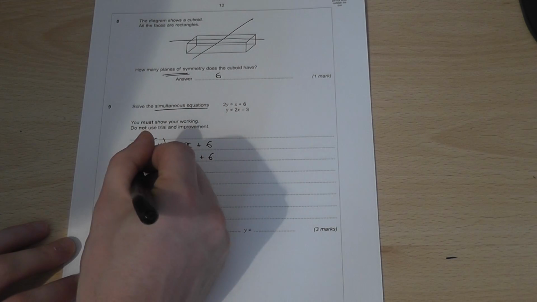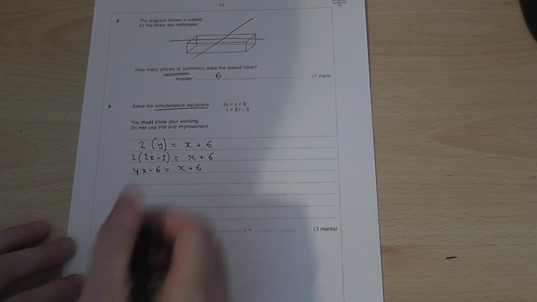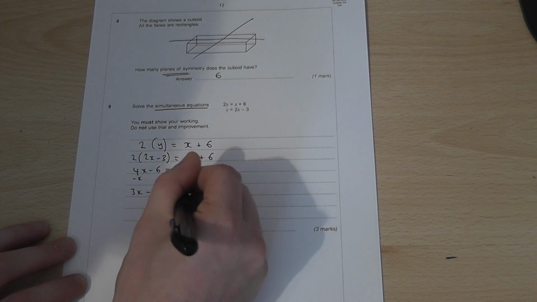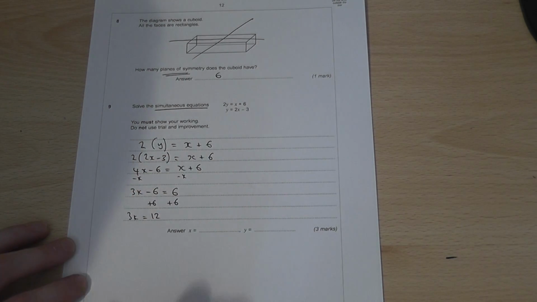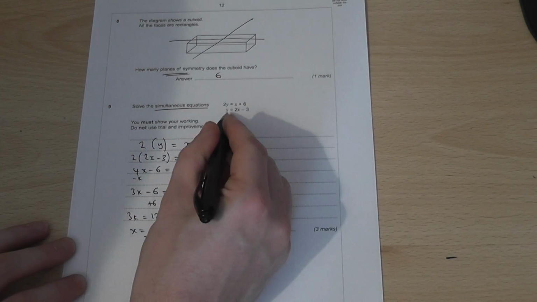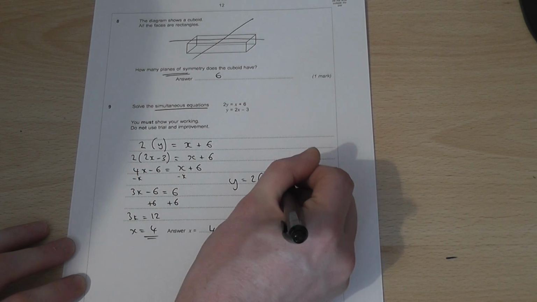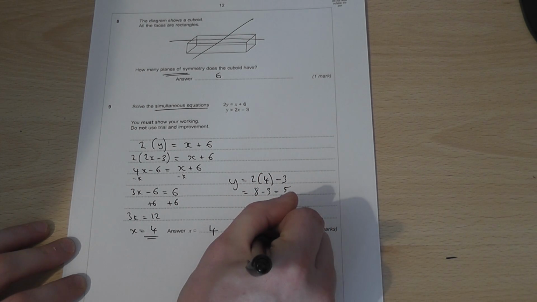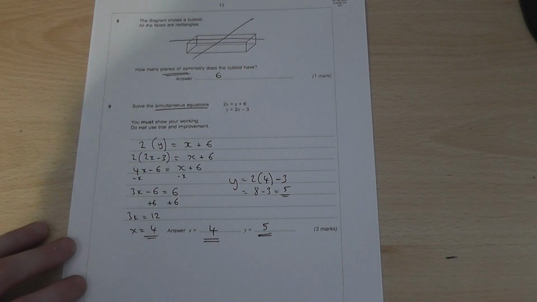I can expand this. 4x minus 6 equals x plus 6. Now then, if I take x from both sides, 3x minus 6 equals 6. If I add 6 to both sides, 3x equals 12, so x must equal 4. And then because y equals 2x minus 3, y must equal 2 lots of 4 minus 3, which equals 8 take away 3, which equals 5. And therefore we found the 2 answers, 4 and 5.